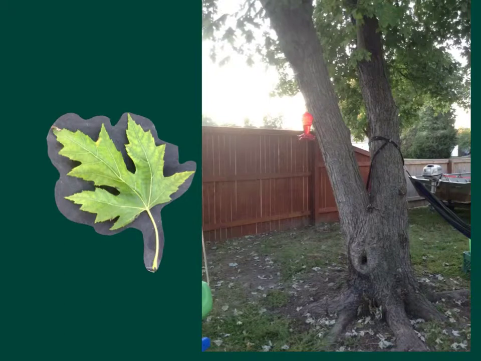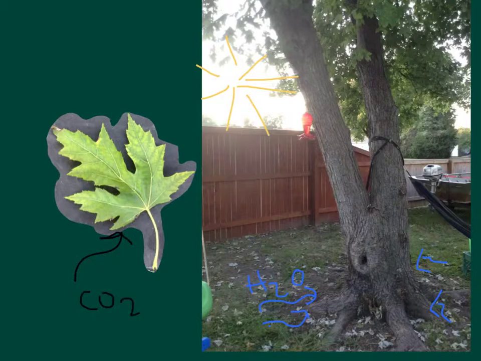Alright, here is my beautiful tree in my beautiful backyard. And I'm going to go ahead and diagram photosynthesis for you using this beautiful tree and this nice looking sunset. So here we got the sun's rays. Alright, that's important. We'll come back to that. We have our roots, which uptake the H2O, suck up the H2O from the ground. And then also the leaves take in CO2. So you need all those things in order for photosynthesis to happen.